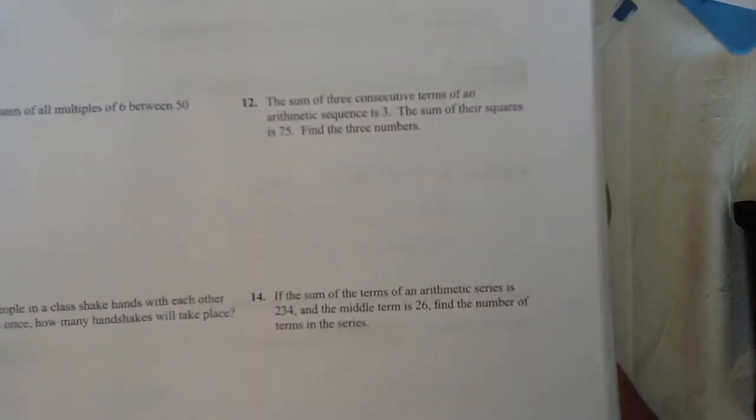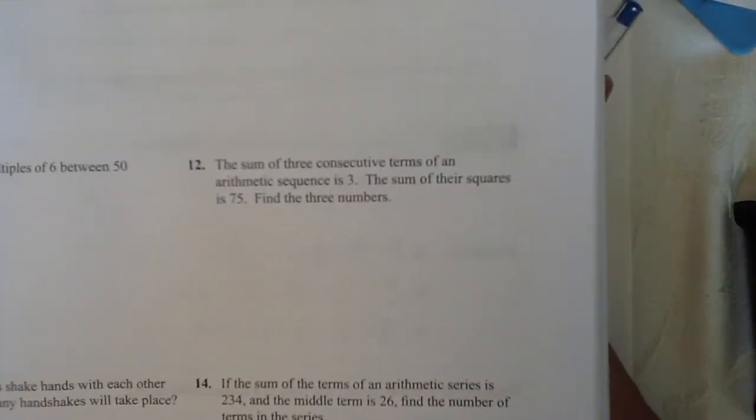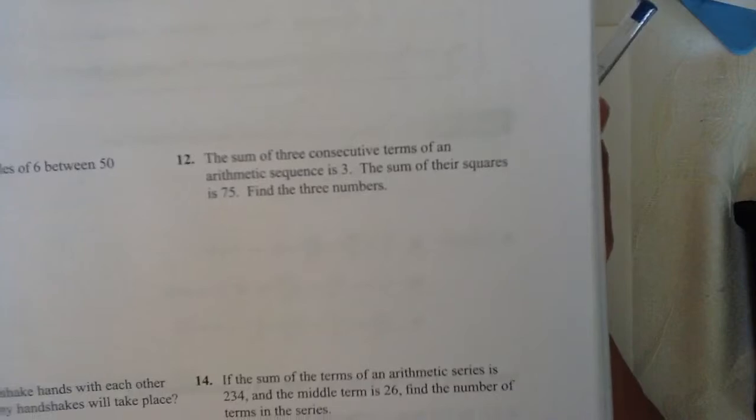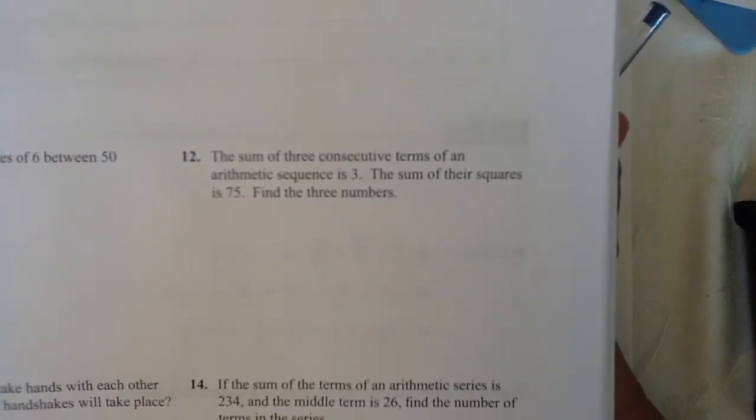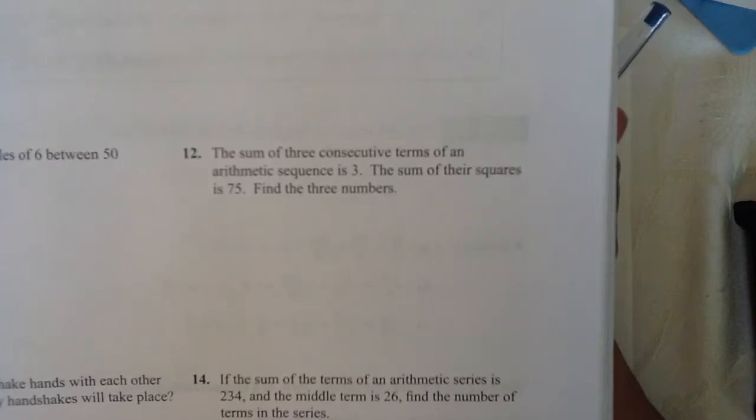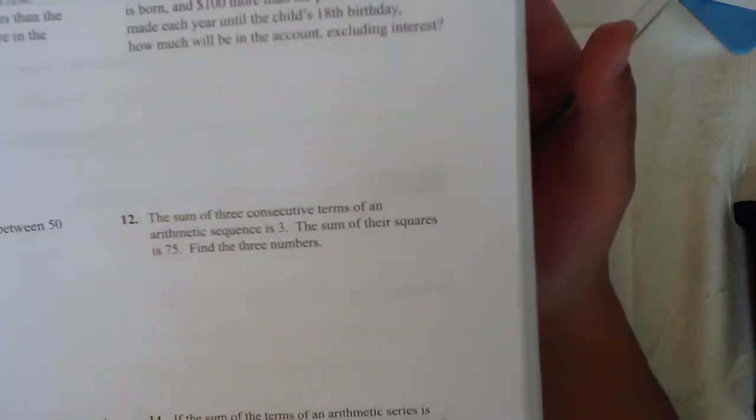This is exercise 12, page 355. This is actually quite a hard one, and if you fumble around and figure out how to do it, then it makes sense, but this is a hard one to get started on. So the sum of three consecutive terms of an arithmetic sequence is 3, and the sum of their squares is 75, so find the three numbers.